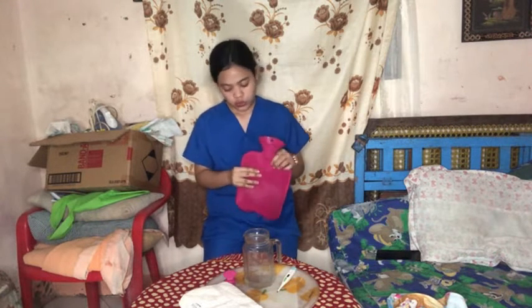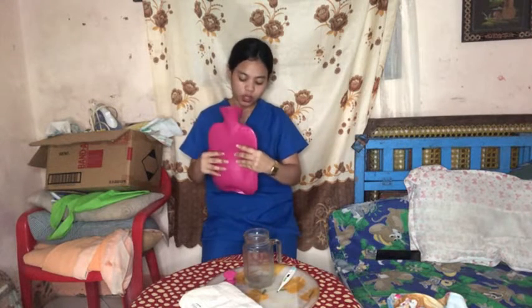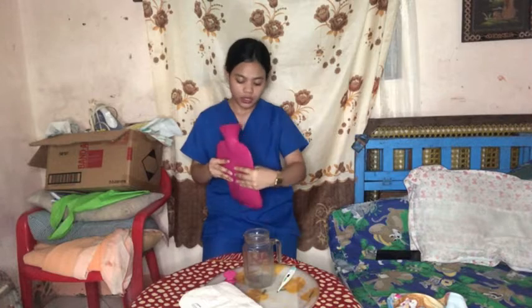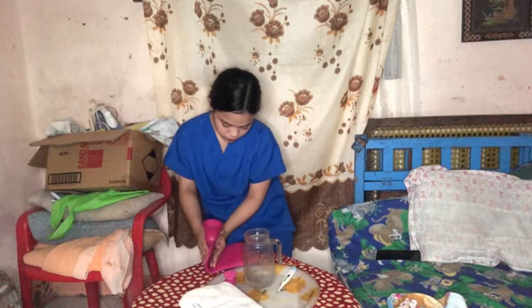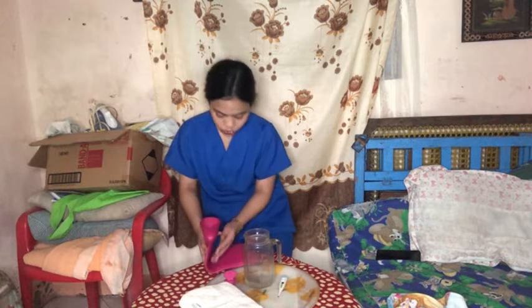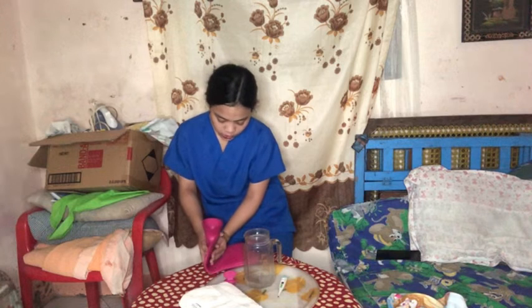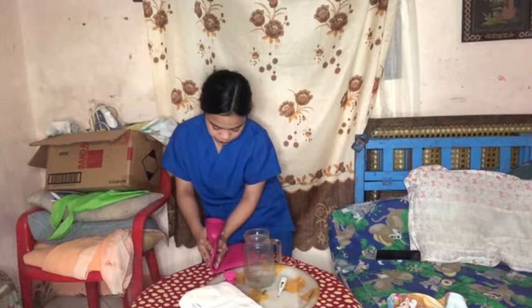Okay, then next we are going to expel the remaining air and secure the top with the air removed. So we're just going to fold this hot water bag to expel the air. The air flows outside from the mouth of the hot water bag.